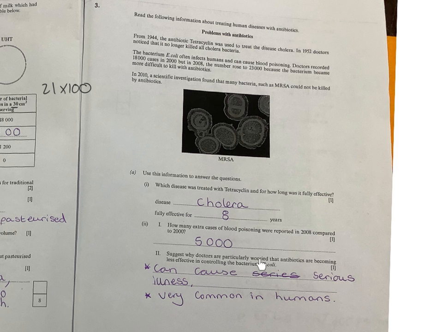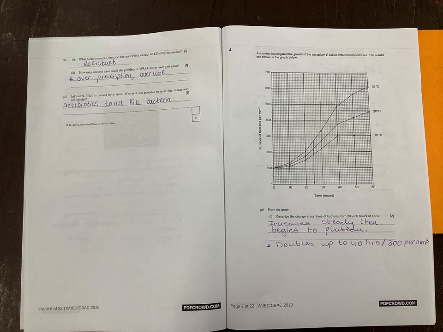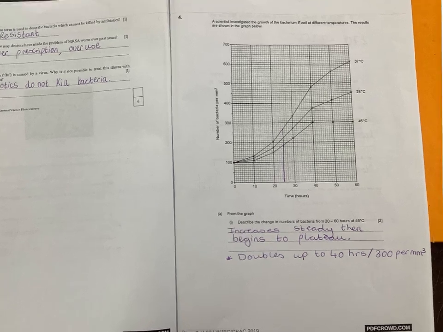Suggest why doctors are worried that antibiotics are becoming less effective in controlling the bacterium E. coli. E. coli can cause quite serious illness and is very common in humans, so we need to stop the spread. What is the term used to describe bacteria which cannot be killed by antibiotics? It's resistant. You can become antibiotic resistant. How have doctors had a problem of MRSA getting worse over the past years? Overprescription, overuse of antibiotics. Influenza is caused by a virus. Why is it not possible to treat this illness with antibiotics? Antibiotics do not kill viruses.